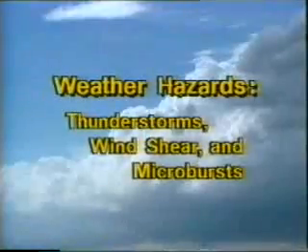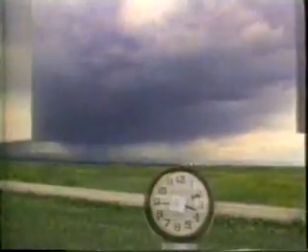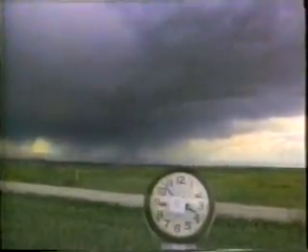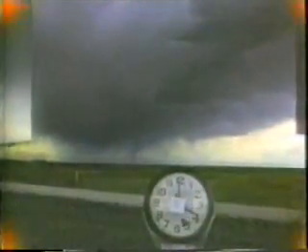Here is a segment of weather hazards. Let's turn our attention now to another source of wind shear. Beneath convective clouds lurks the most dangerous form of low-level wind shear, the microburst. In extreme cases, it can produce downdrafts in excess of 6,000 feet per minute and horizontal winds of 120 knots or more. This can occur in an area as small as 2 miles in diameter.